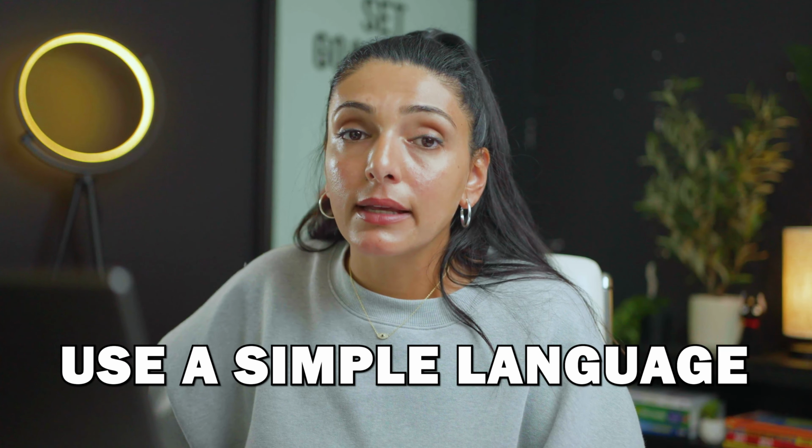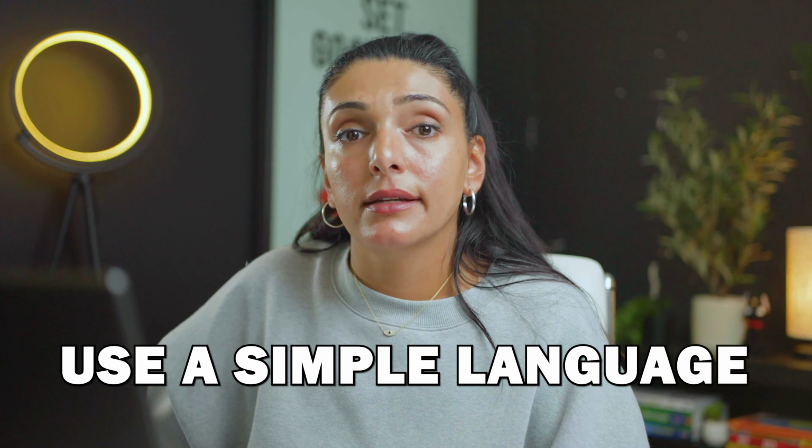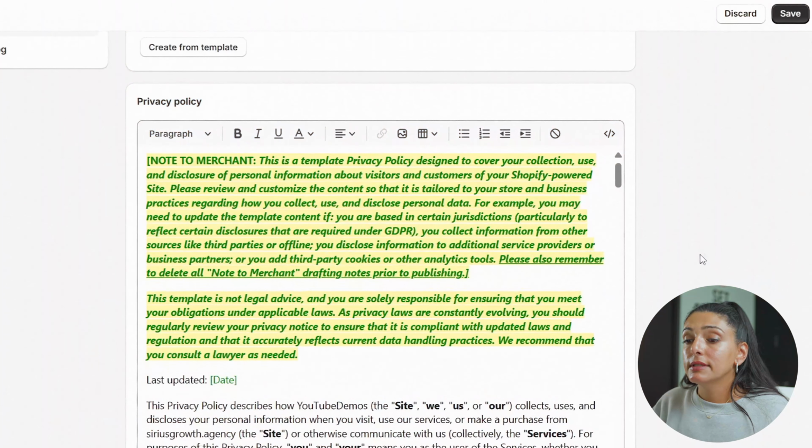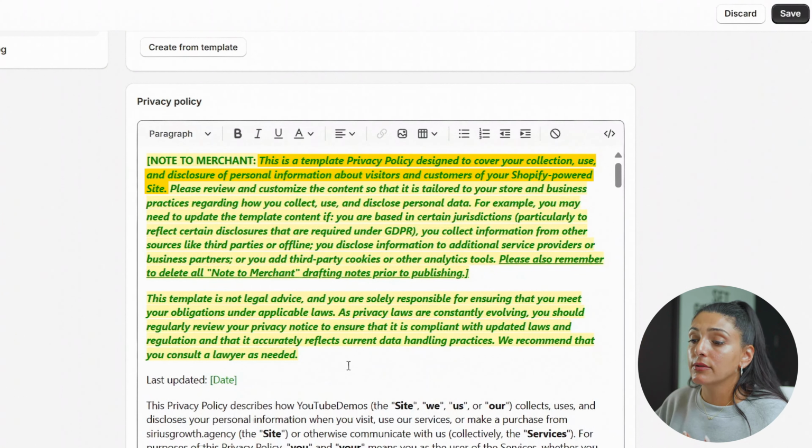Also, when you're writing your privacy policy or using this template, I really want you to use simple language that your customer can understand. Now let's go through this template that Shopify provides and see what needs to be customized. As you can see, what's highlighted in yellow is a note to the merchant. It's letting you know that you need to review and customize the content so it's tailored to your site and business practices regarding how you collect, use, and disclose personal data.